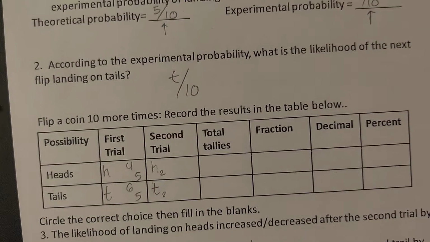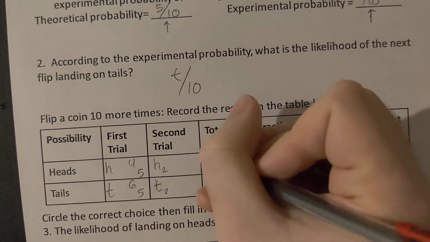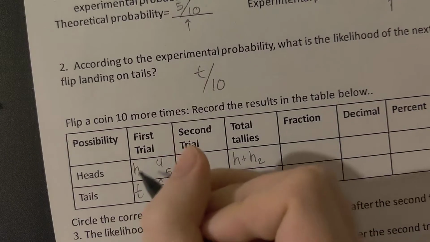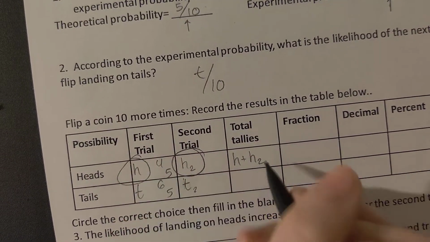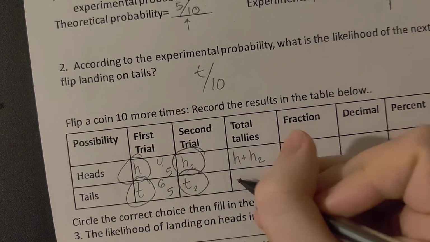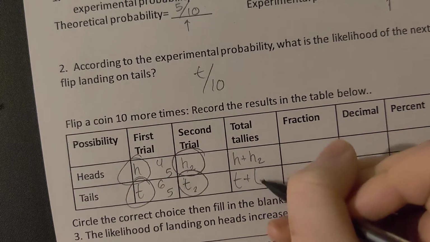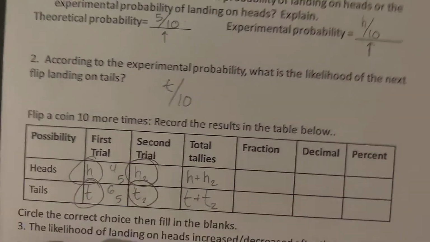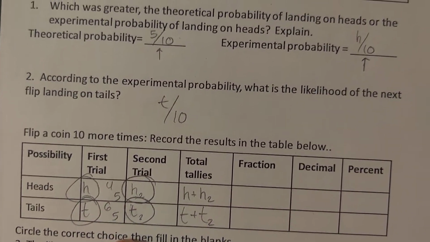And whatever you got, do H plus H2, take this number and that number and add them together. Whatever you got, add them together. And that'll be your total tallies.